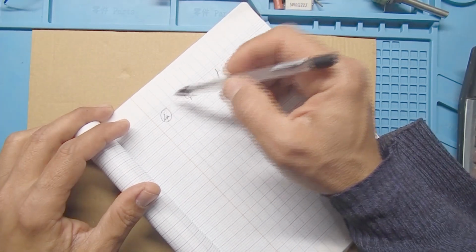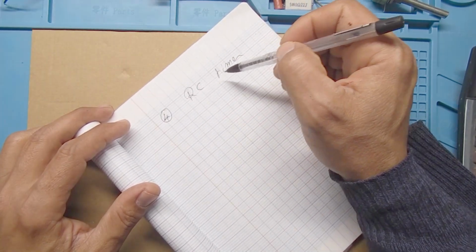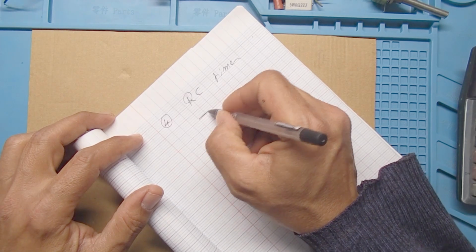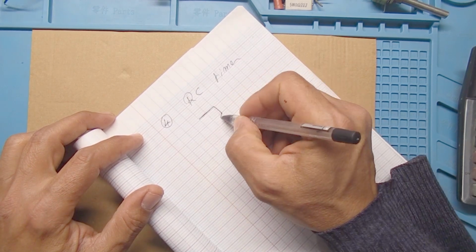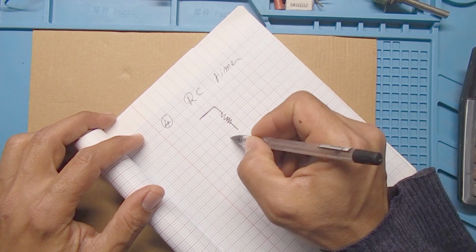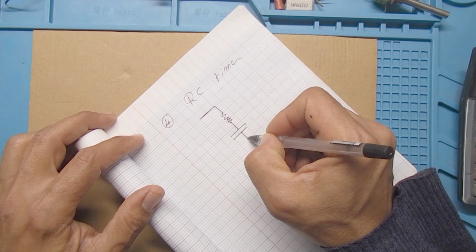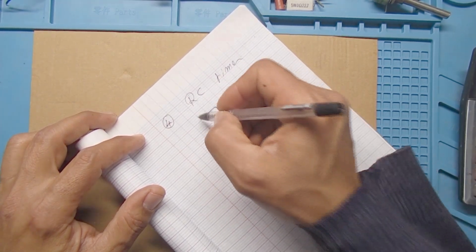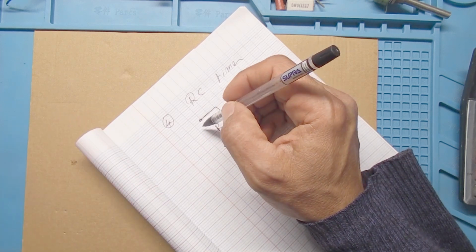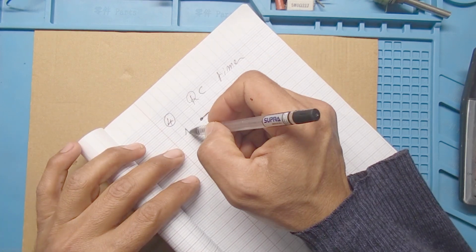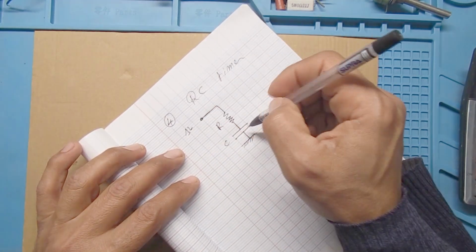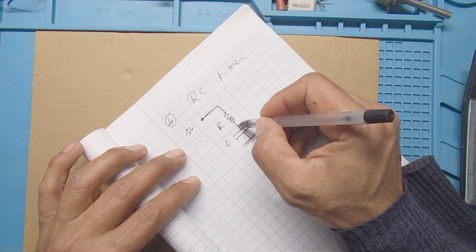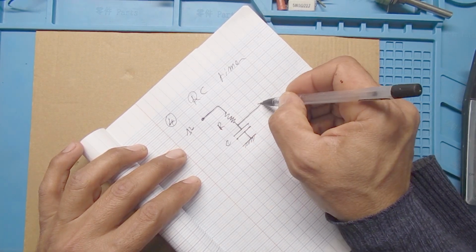In the fourth use of the resistor, we can find the RC timer. This circuit is composed of a resistor and a capacitor in series. We have R and here C. Here we have the voltage input, for example 12 volt or 10 volt, and here we have the output voltage.